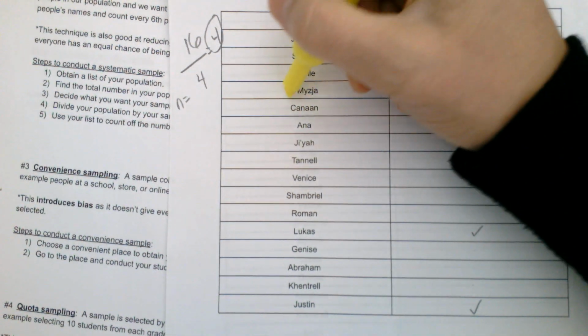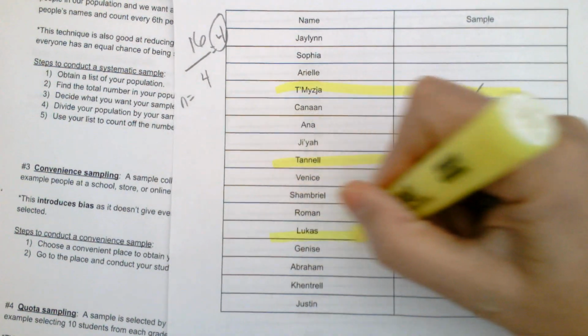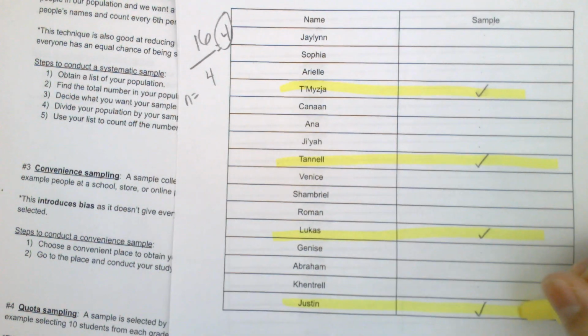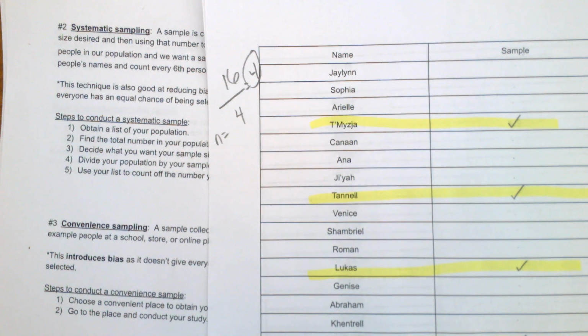Okay, so we know that we have Tamaja in our sample, Tanel in our sample, Lucas in our sample, and Justin in our sample. So now we obtained a sample of 4 using systematic sampling.